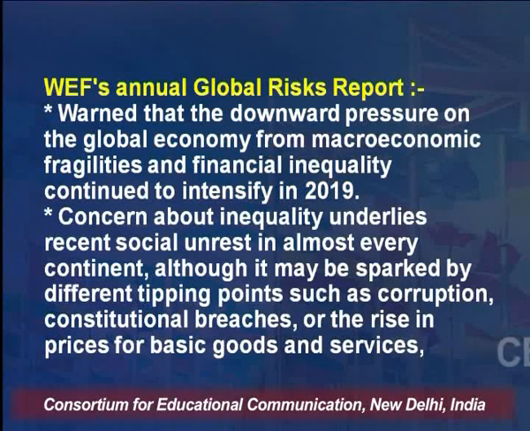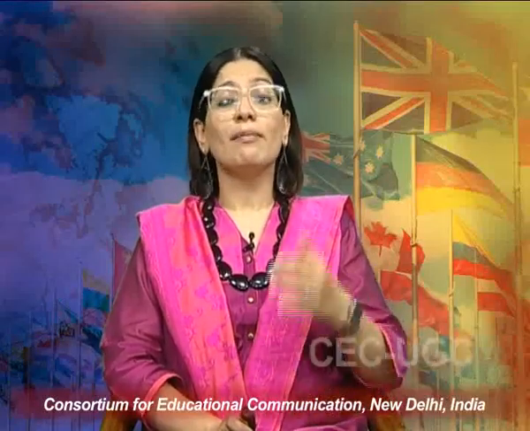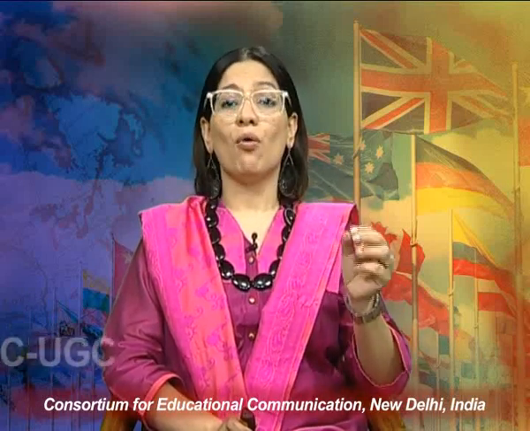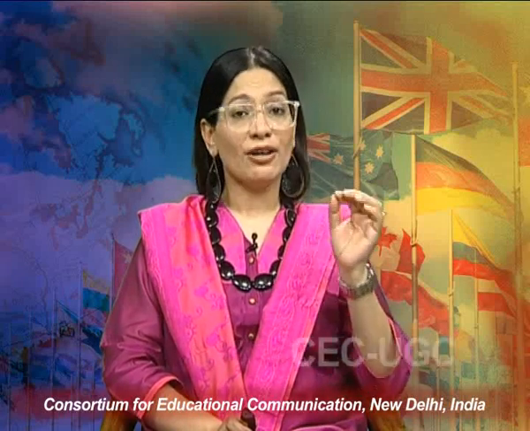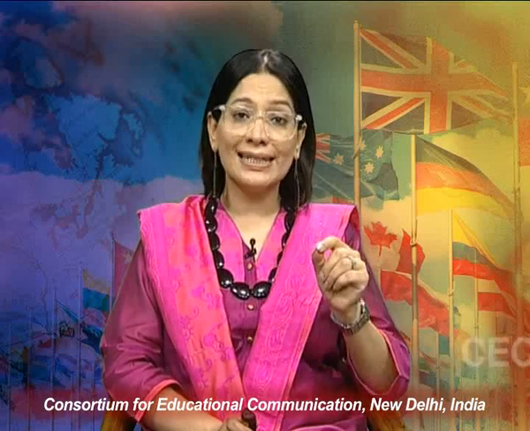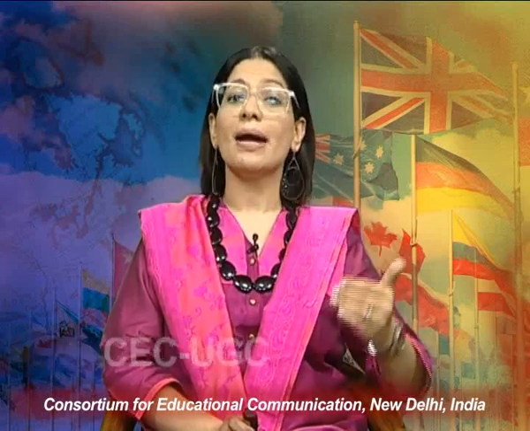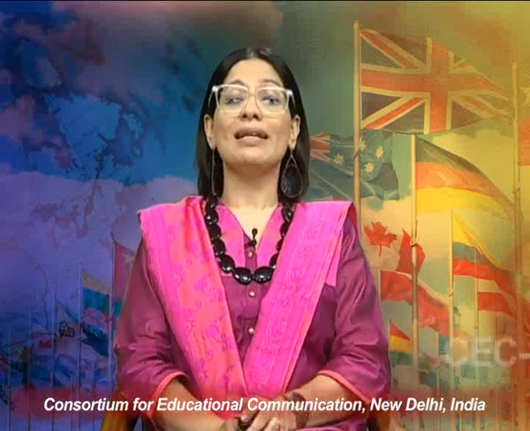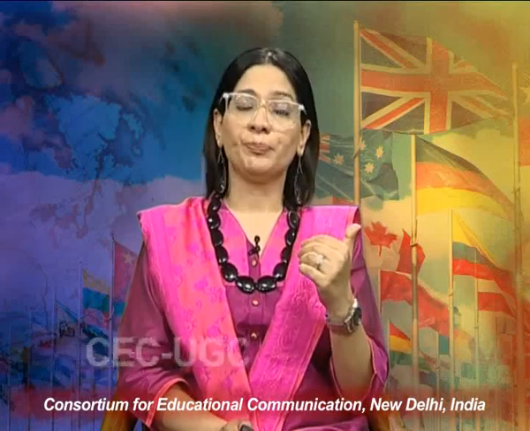Although it may be sparked by different tipping points, it could be corruption, constitutional breaches or a rise in prices for basic goods and services. Global inequality has declined over the past 3 decades. The report also points out that domestic income inequality has risen in many countries, particularly in advanced economies, and reached historic highs in some countries.